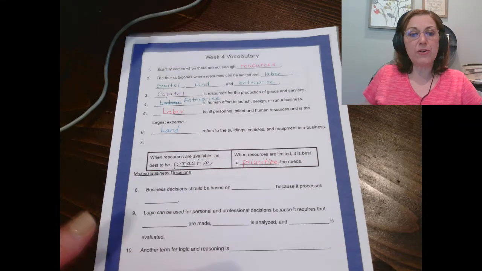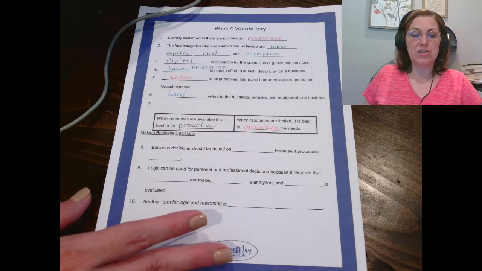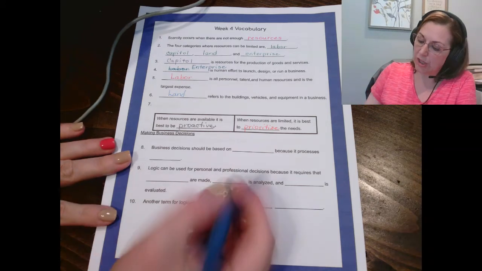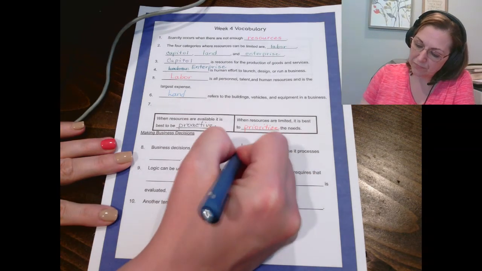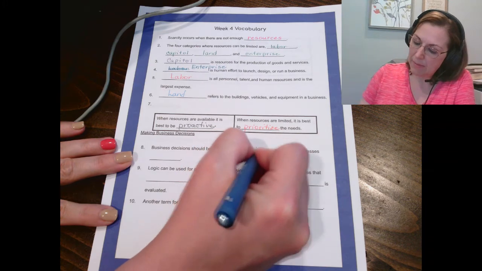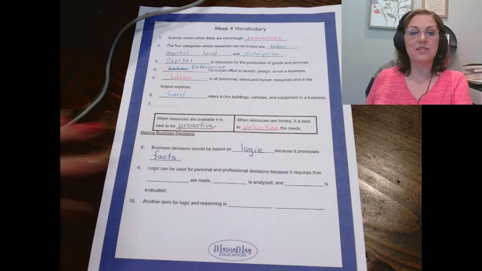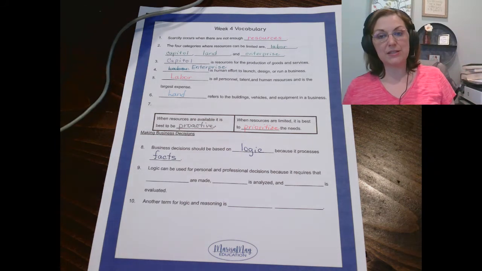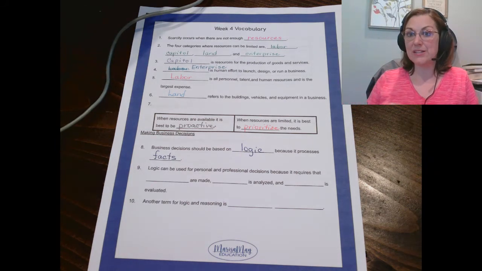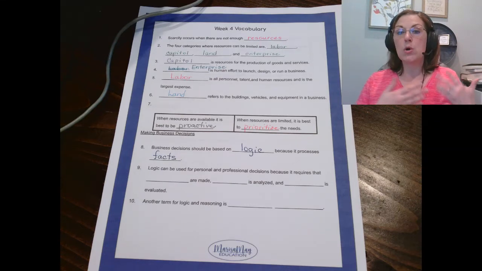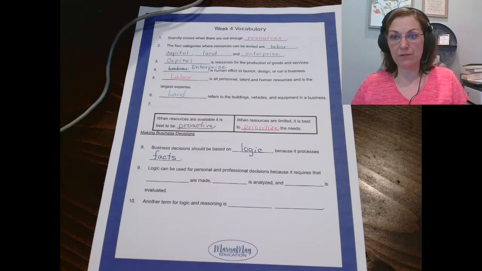We're going to switch our focus a little bit to making business decisions. Number 8 here, business decisions should be based on logic because it processes facts. So when we make a business decision, we talk about this a little bit in the discussion is that we don't want to base it solely on intuition. We do want to look at it from a data point of view.